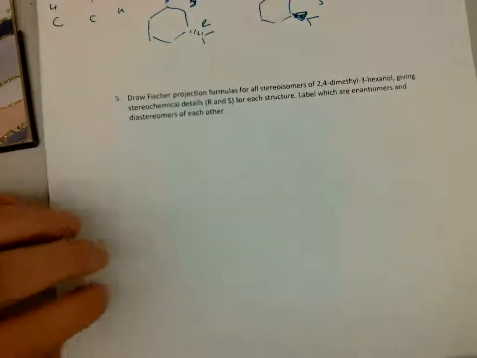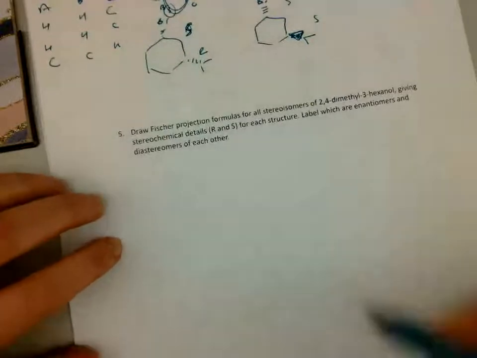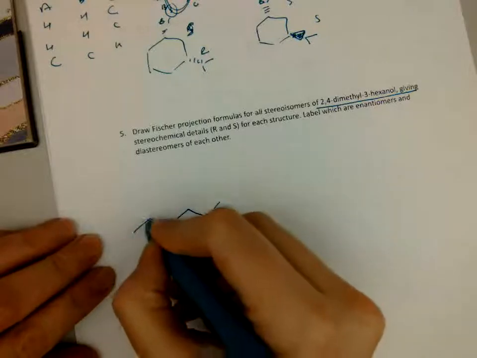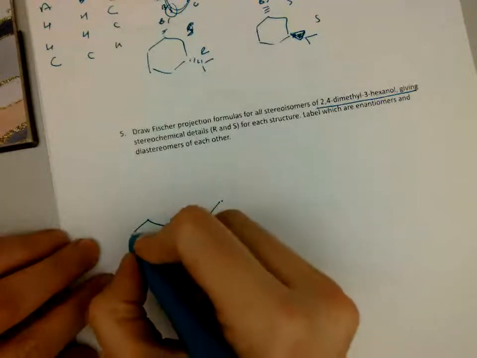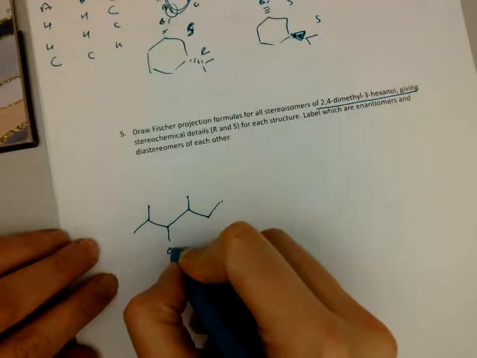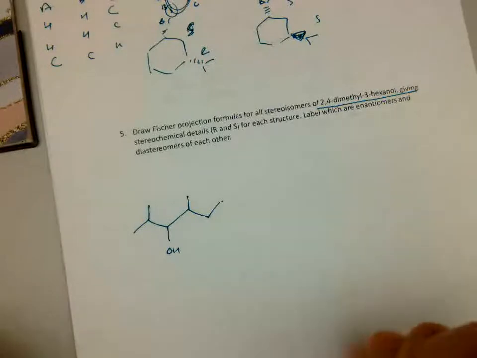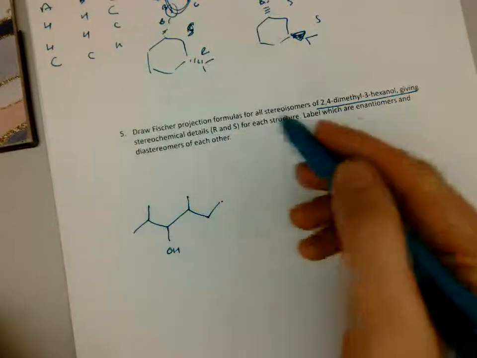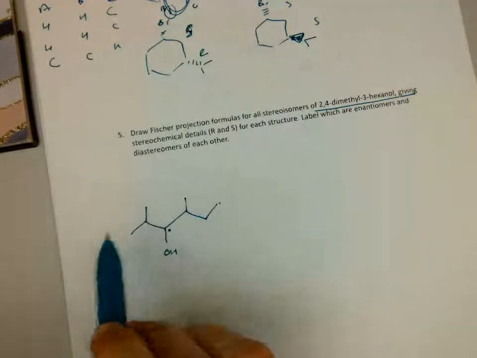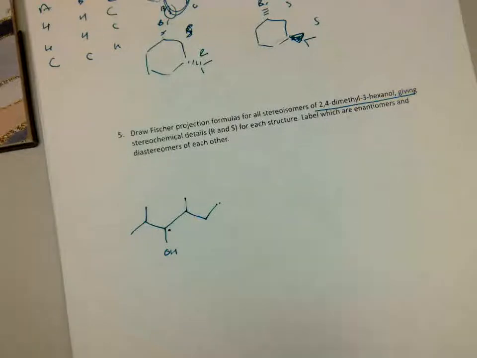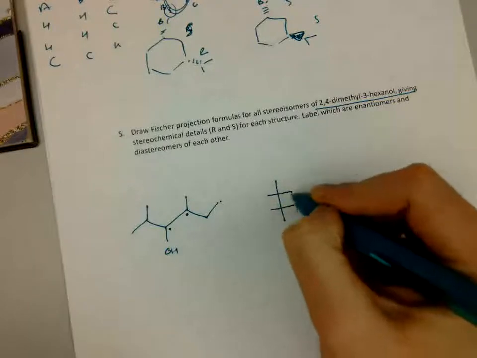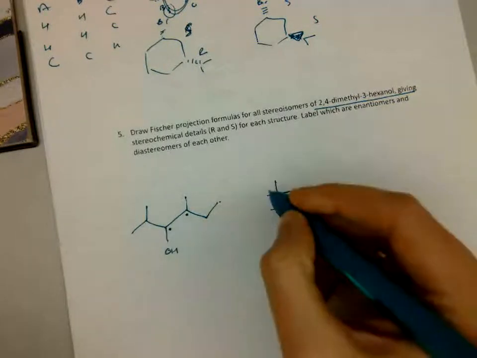Okay, and then for question 5, Fischer projections for all stereoisomers of 2,4-dimethylhexanol. So let's draw hexane. 1, 2, 3, 4, 5, 6. 1, 2, 3, 4, and 3 has the OH. Okay. So I'm going to identify the chiral centers that need to be included in the Fischer projection. There's one right here. This might seem like a chiral center at first, but it has 2 methyl groups. So 4 different things are not attached there. So just these 2 are chiral centers. So those will be the focus of my Fischer projection.